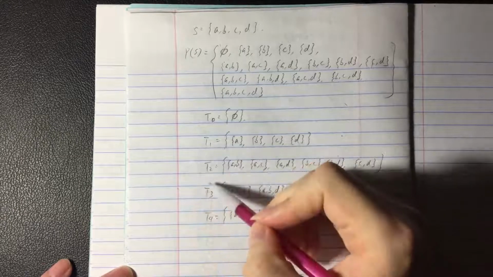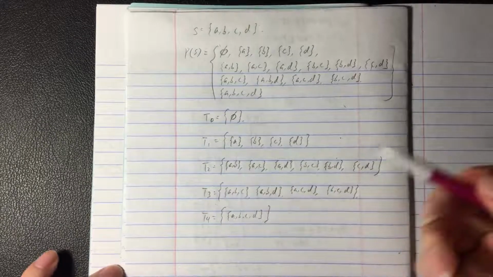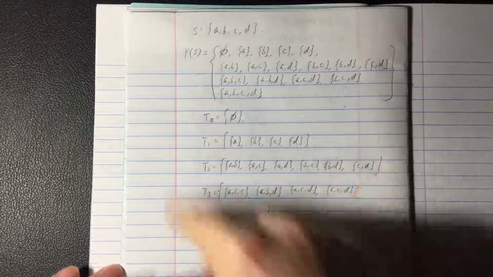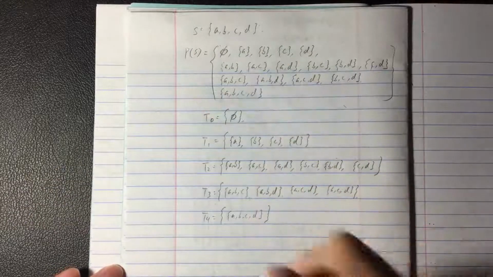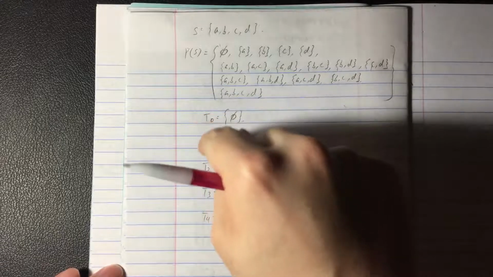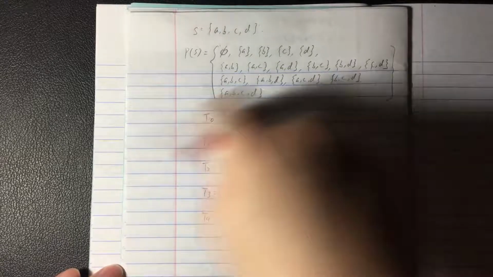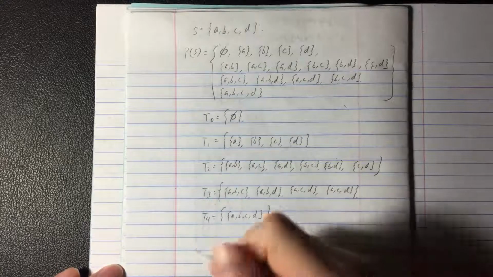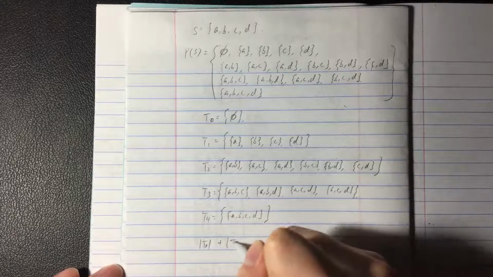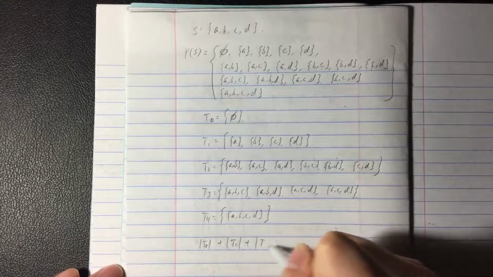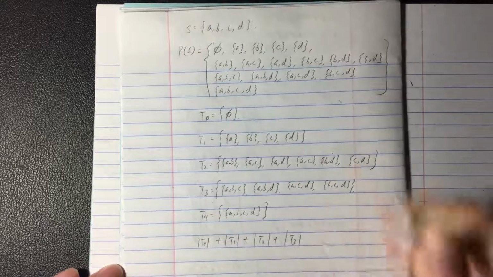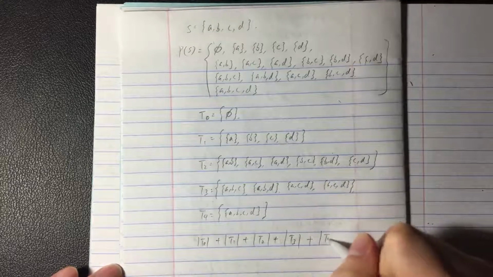That's T0, T1, T2, T3, T4. And here we can see that if we combine T0, T1, T2, T3, T4 together, I get the power set of S. And we can also see that the sets T0, T1, T2, T3, T4 are disjoint sets. And the cardinality of T0 plus cardinality of T1 plus cardinality of T2 plus cardinality of T3 plus cardinality of T4. Here we can count that.